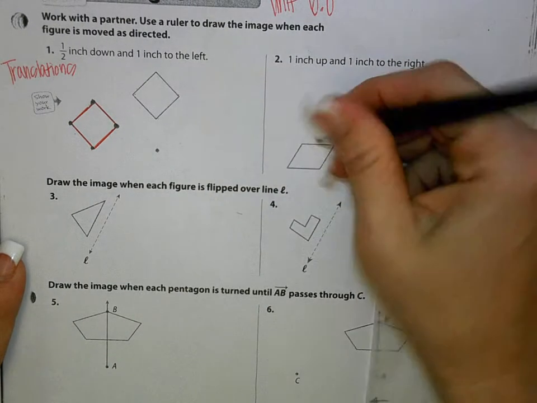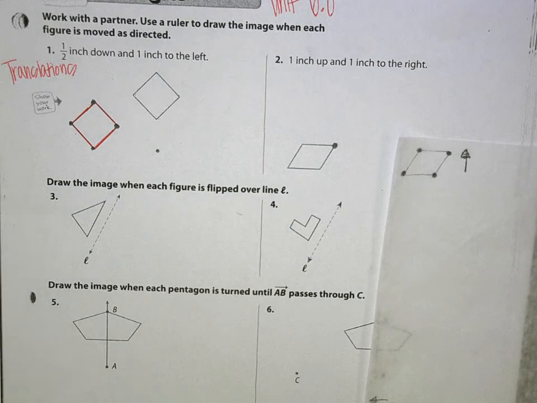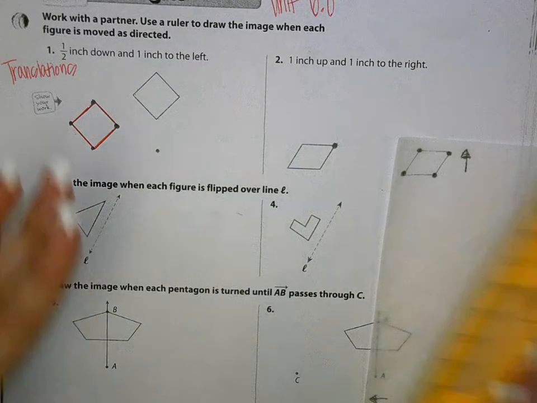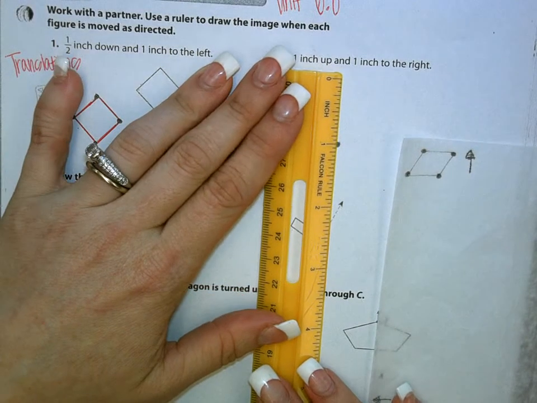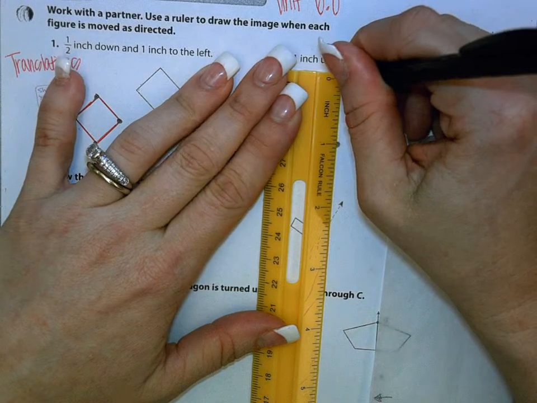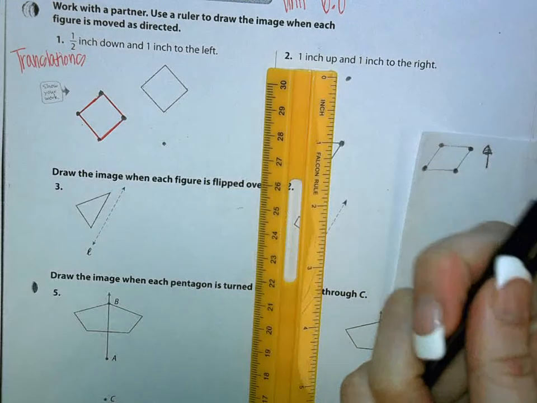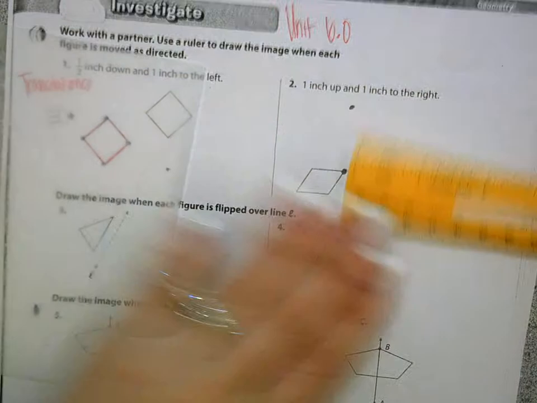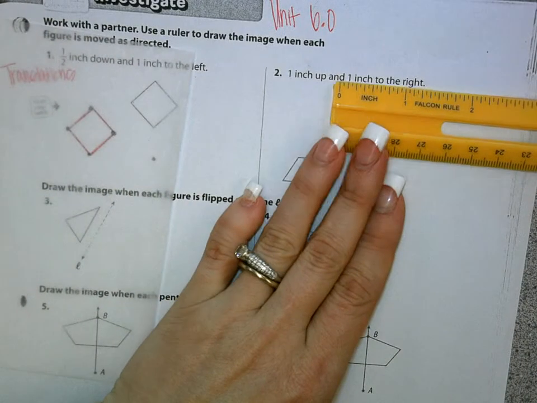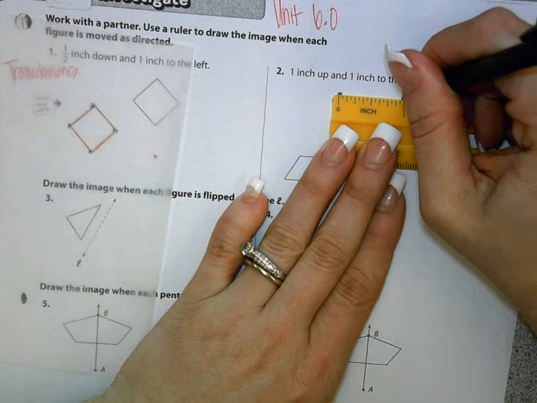If you want to, you can make a little dot so it helps you remember which corner you move from. Okay, and 1 inch up and 1 inch to the right. So from our top corner, we're going to make a dot 1 inch up. Make a dot. And then from that dot, you're going to go 1 inch to the right. Hopefully we all know our left and right. If you forget, use your hands.